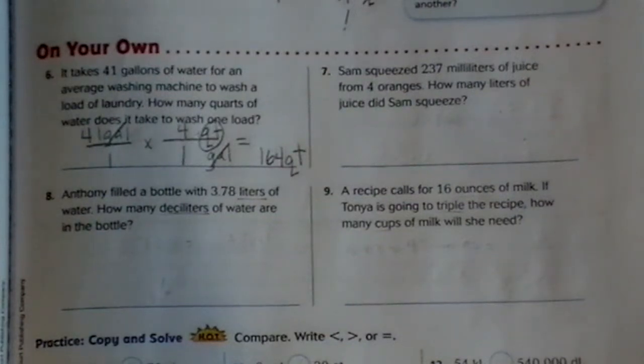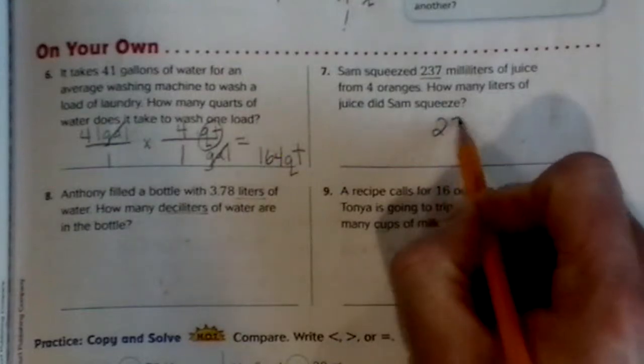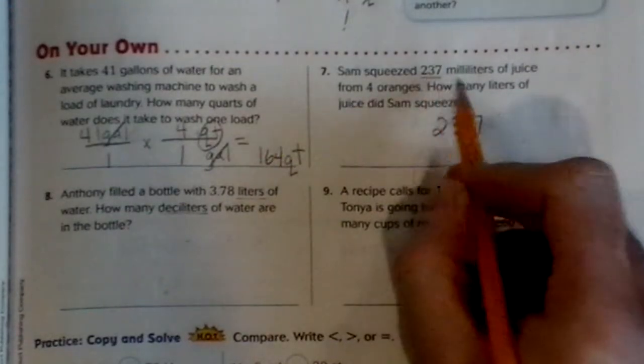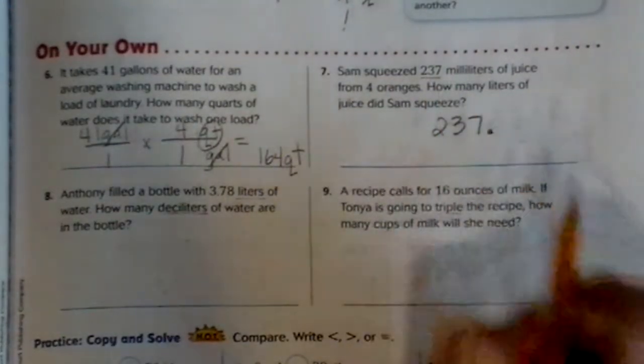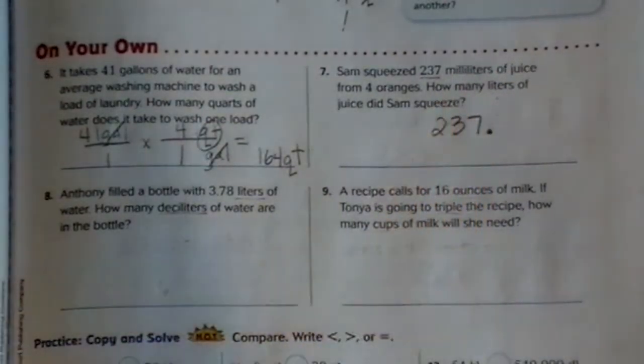All right, let's look at number 7. Number 7, Sam squeezed 237 milliliters of juice from 4 oranges. How many liters of juice did Sam squeeze? All right, well, I'm going to take my 237, I'm going to rewrite that. Remember, that's a whole number, so my decimal point is going to be all the way to the right. And I'm going to go from milliliters to liters. So I'm going to get my chart out again.